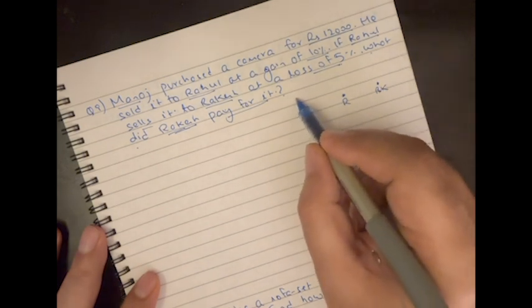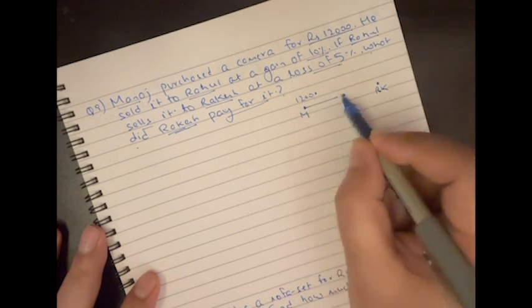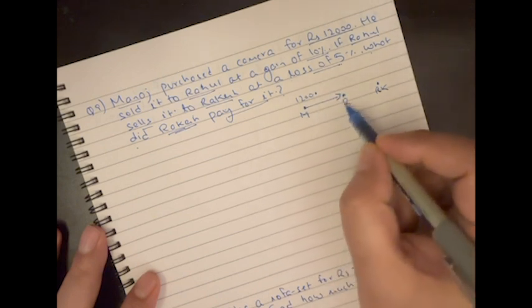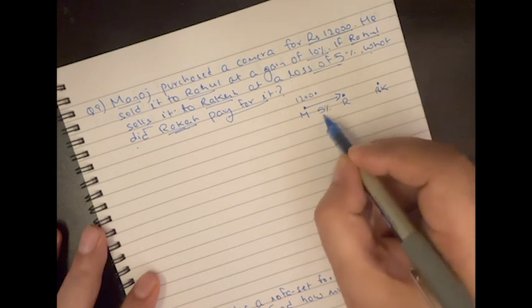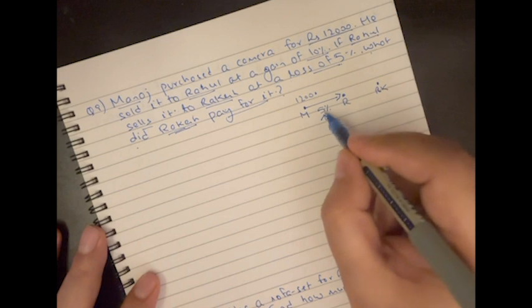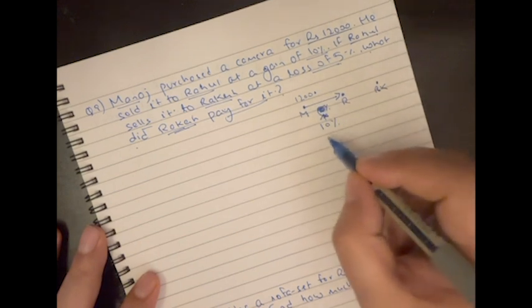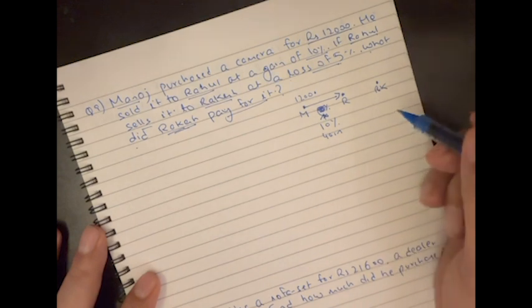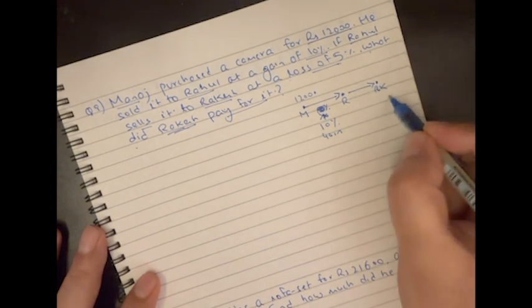We know the CP here, which is 12,000. He sold it to Rahul at a 10% increase. Sorry, 10% increase, not 5%. 10% gain. Rahul sold it to Rakesh.